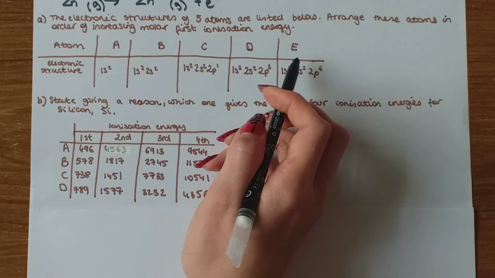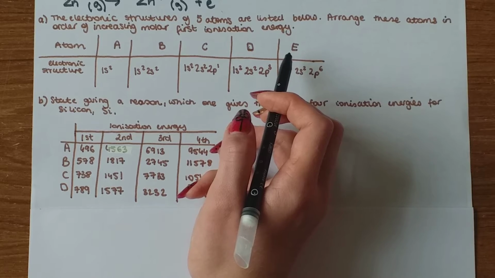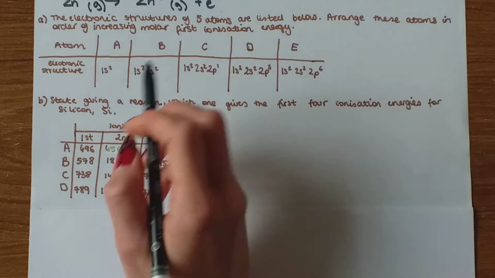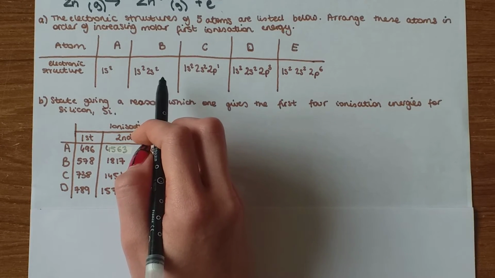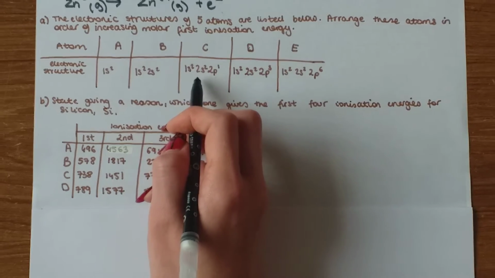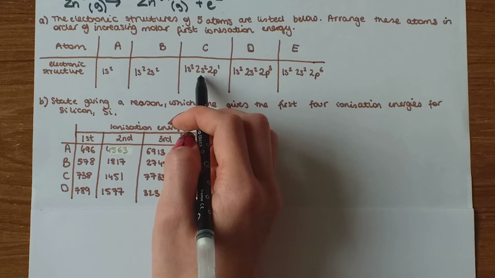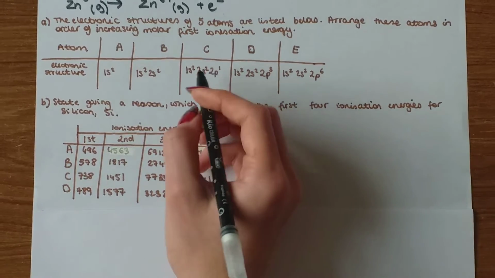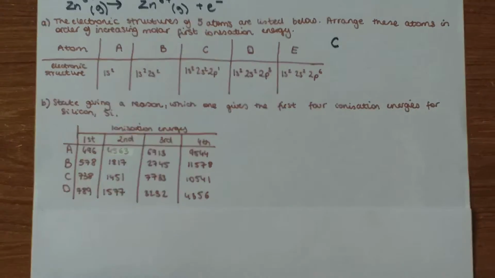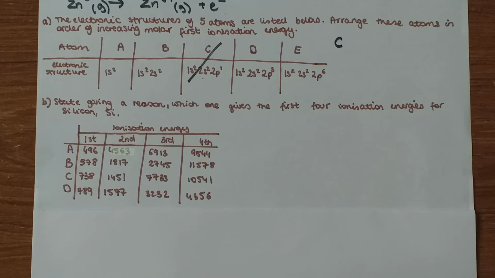D and E are bigger than C, which means they have much greater attraction from the nucleus because there are more protons in them. A and B, however, have a greater first ionization energy than C because A and B have less shielding, which means C has the smallest first ionization energy. So we can cross it out already.